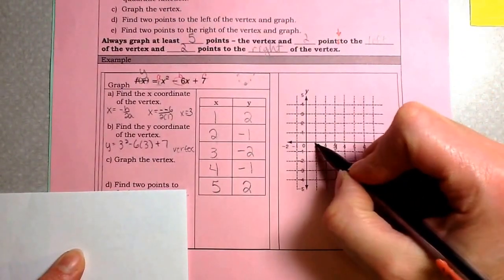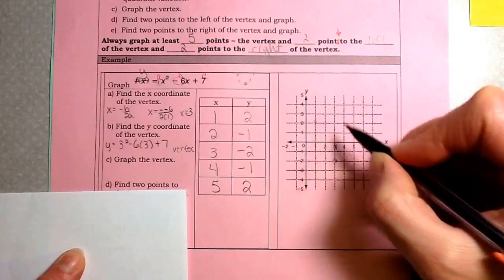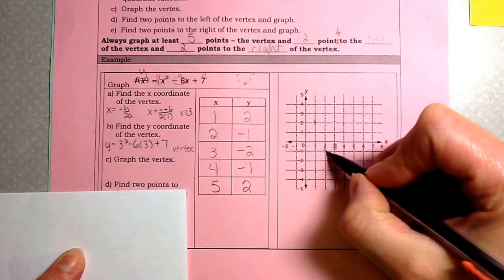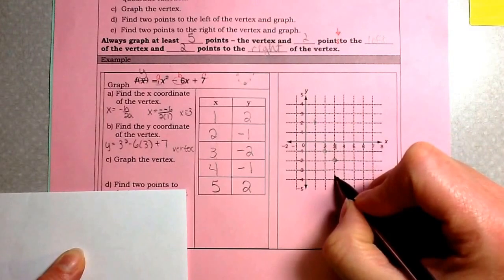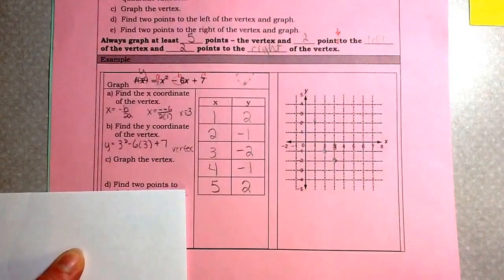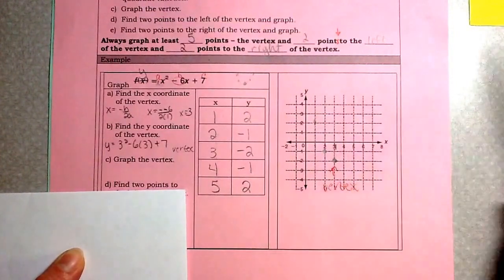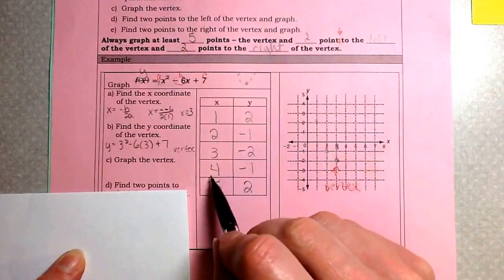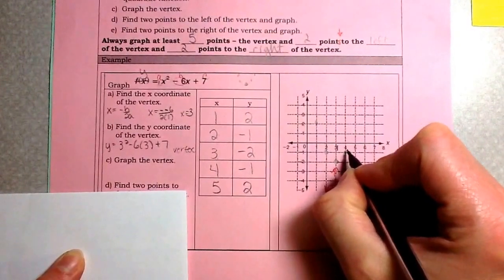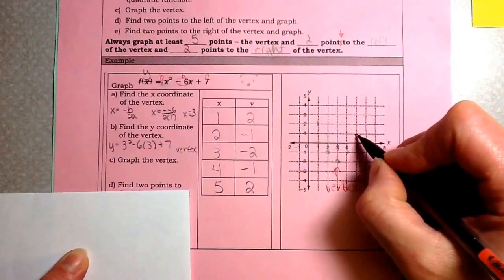We have 1, 2. We have 2, -1. We've already graphed our vertex. So let's just say that this is our vertex here. And then we're going to graph 4, -1, and then 5, 2.